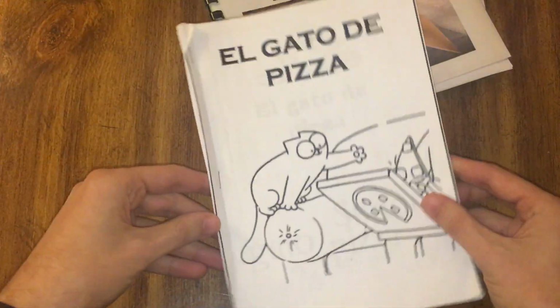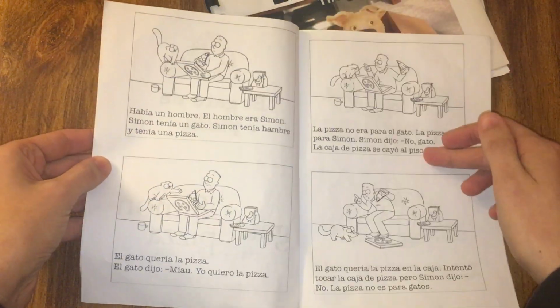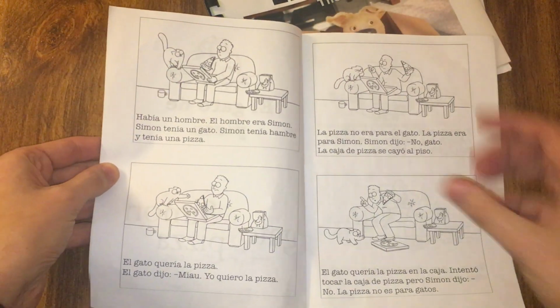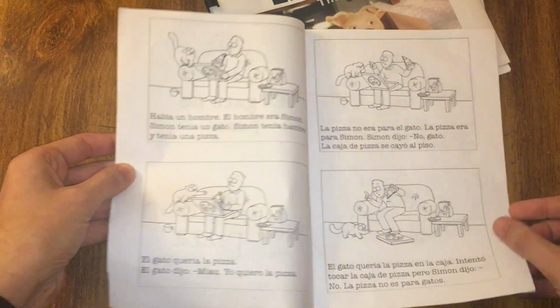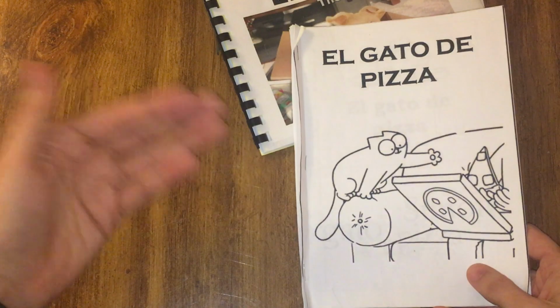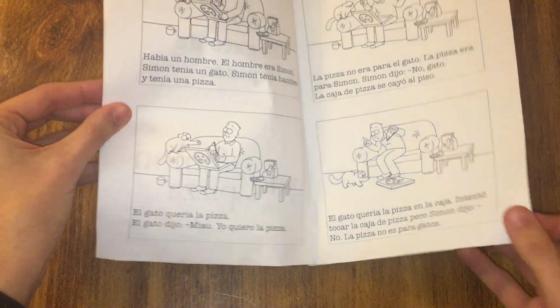So another way, if you print it, this is what it looks like if you print from a PowerPoint. Again, it's much smaller, but if you keep it as 2 pages, or you can cut in half. Simon's cat makes great MovieTalks, very comprehensible.